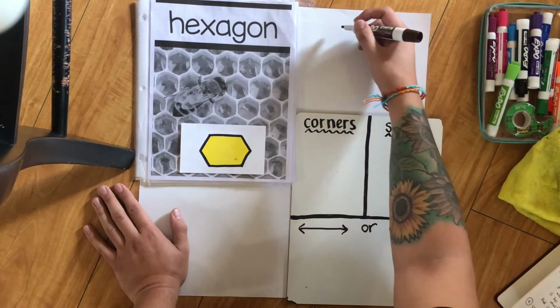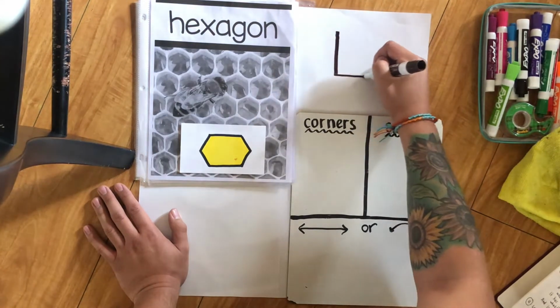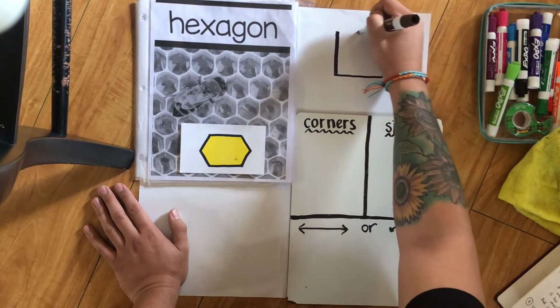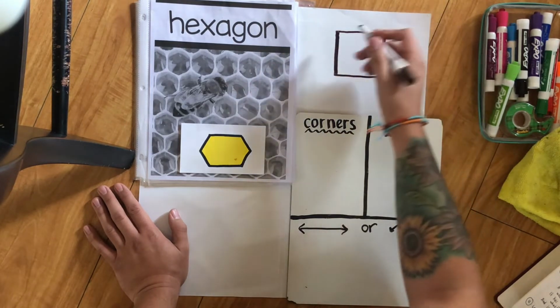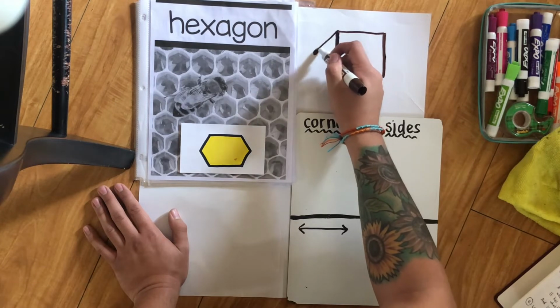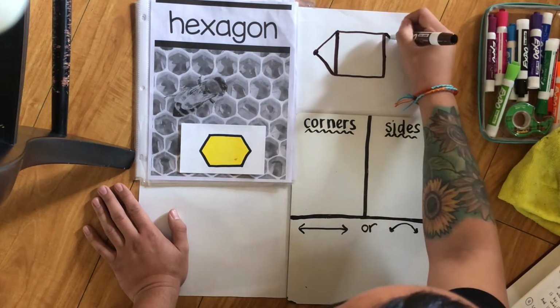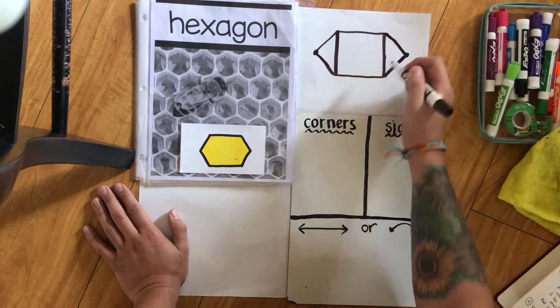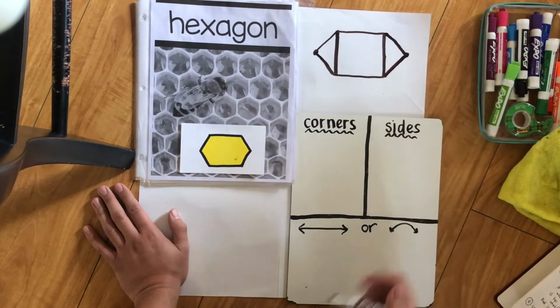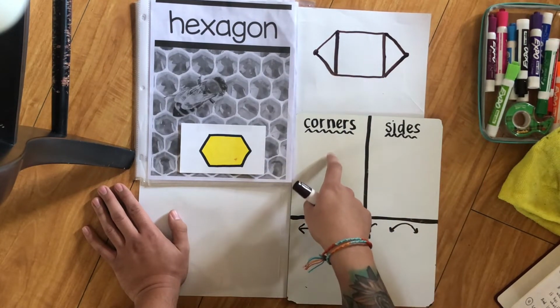Now, drawing a hexagon is very tricky, but the trick I like to use is first you draw a square. Then on the left side, you draw a triangle. I'll use these dots to help me. And on the right side, you draw another triangle. So a hexagon is special because you can put 2 triangles and 1 square together. Hexagon.